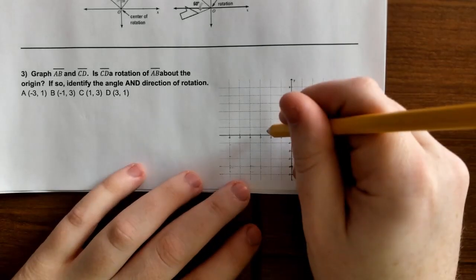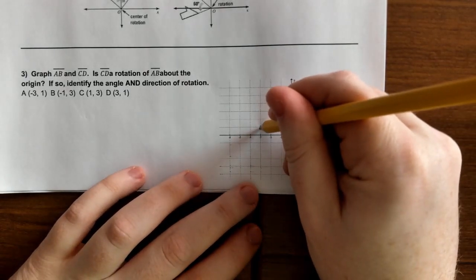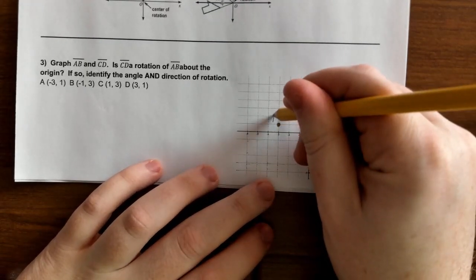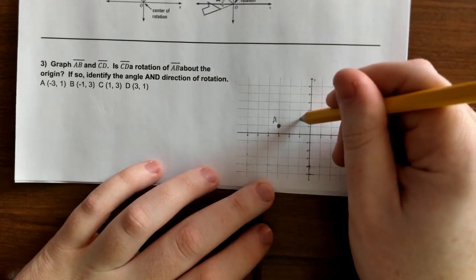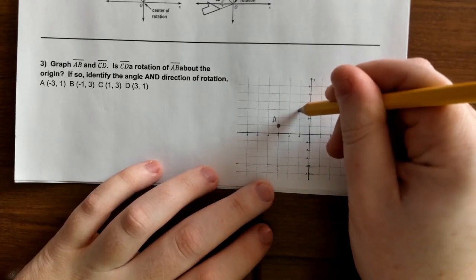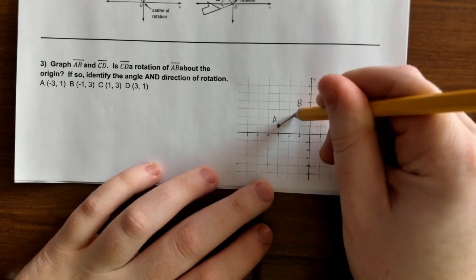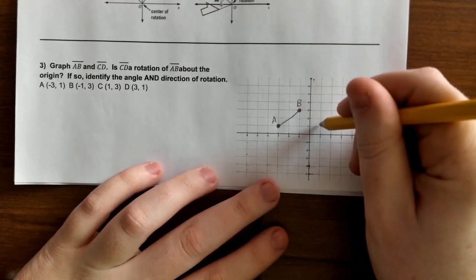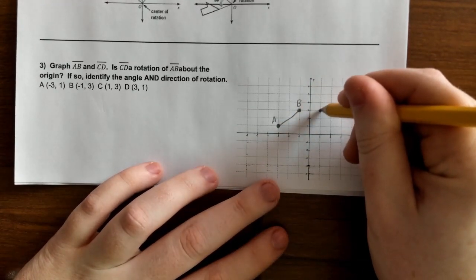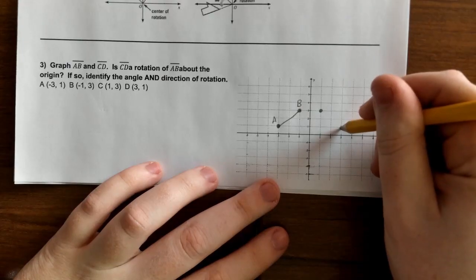First things first, we're asked to graph AB and CD. So A is here, B is here, there we go. C is right here at 1, 3, and D is at 3, 1.